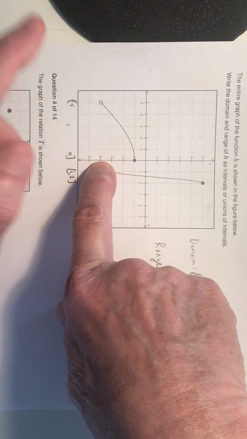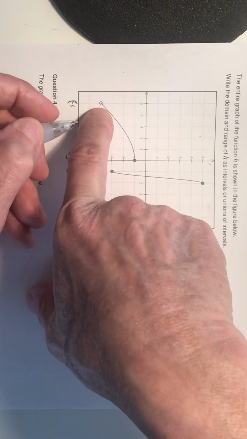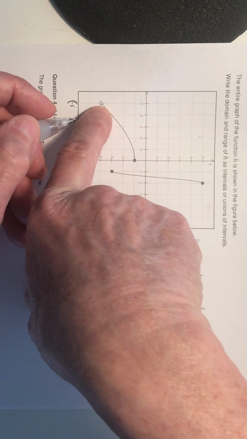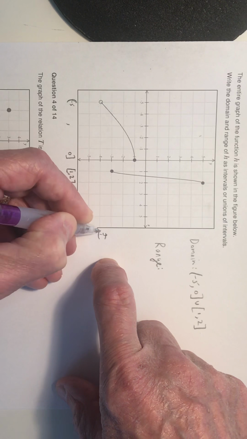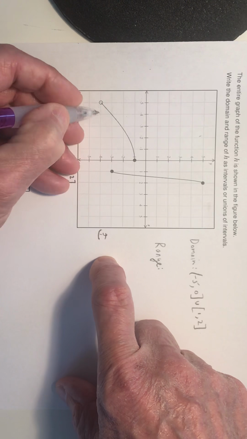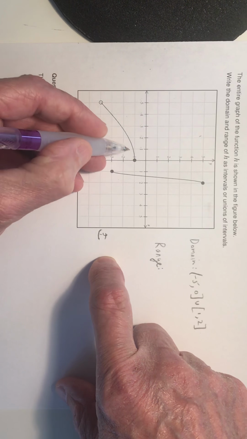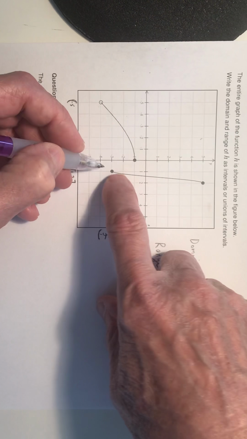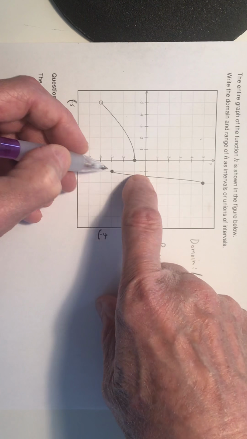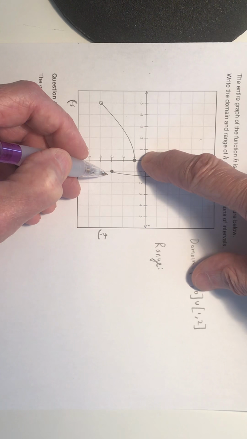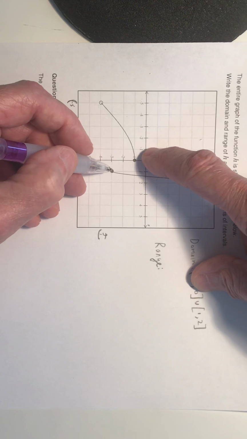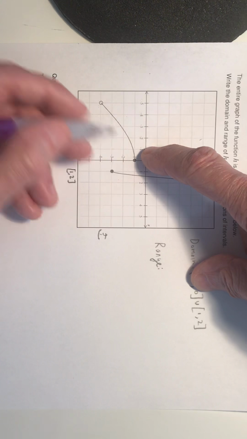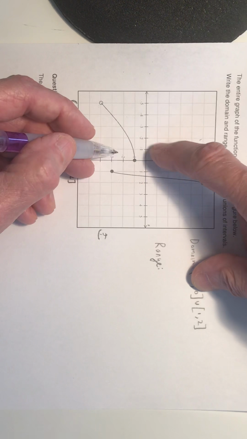It starts at just to the right of, or just above, really, I should say, -4. So a round bracket there. And then it continues all the way till we get to -1, and at the same time we're getting those same y values there. And since we're just reporting every possible y value, we can just kind of ignore that overlap. It's not important.